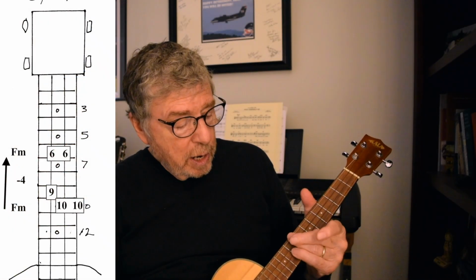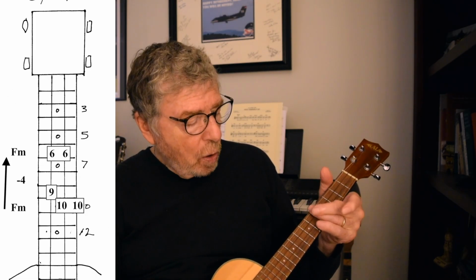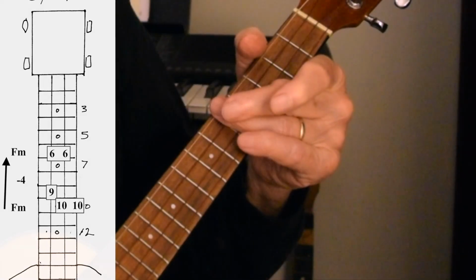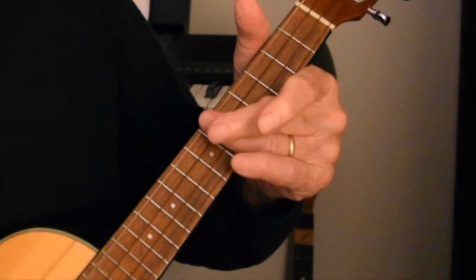And again, if you don't have a 2nd finger, can't play the true F minor, just play it 4 frets below, middle strings. So C, E, F minor, and back to the refrain.